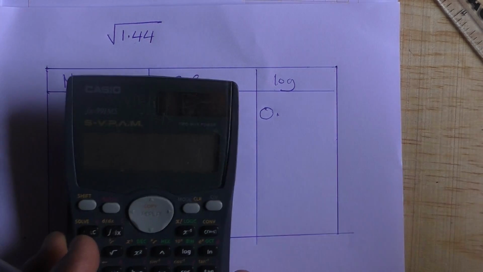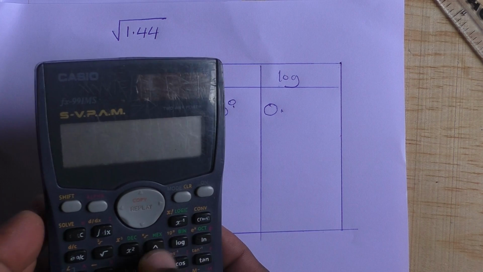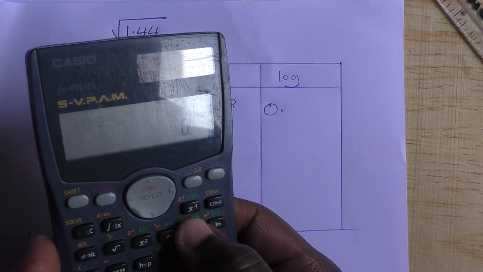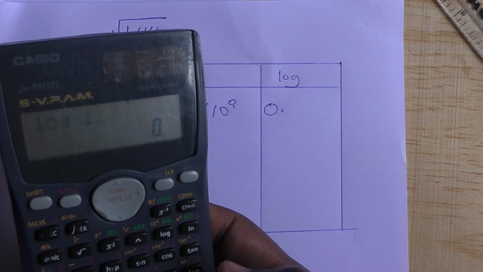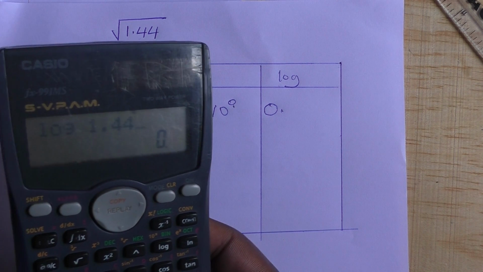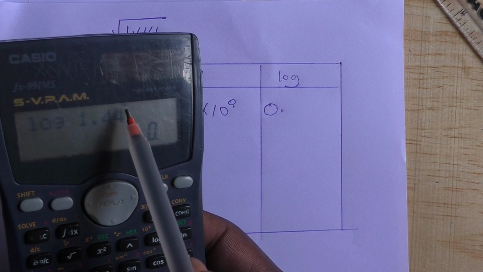Then you get your calculator and press log of 1.44, but make sure your calculator is in degrees. It shows a D here.